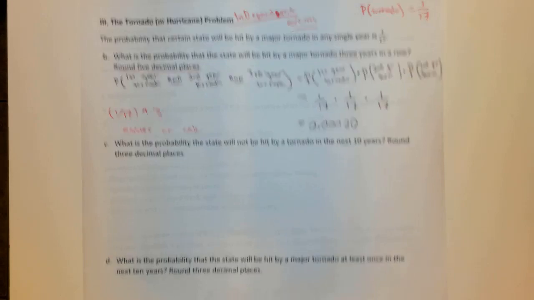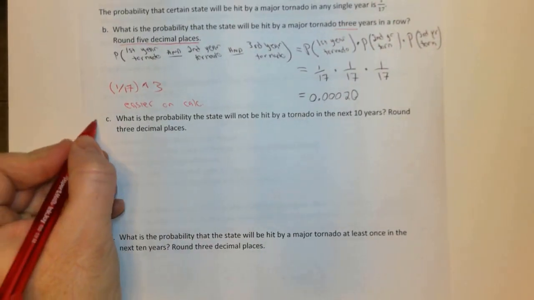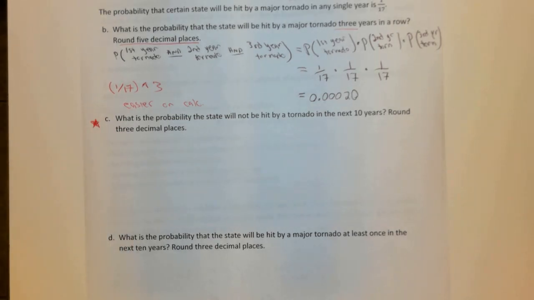Now, this is the one that's going to give most of you trouble. So here we go. What is the probability the state will not be hit by a tornado in the next 10 years? Well, this is kind of a 2-part question.